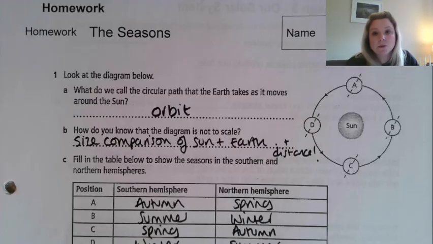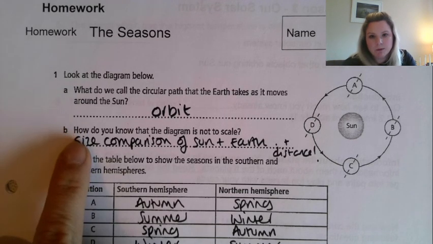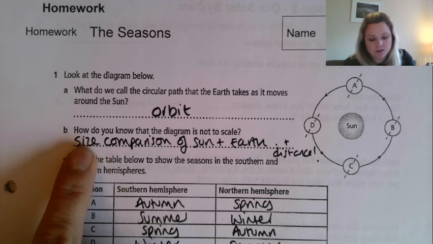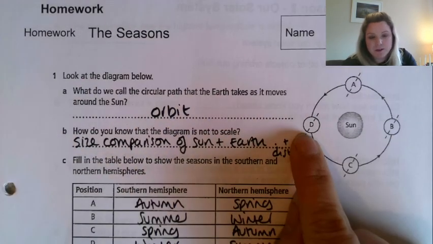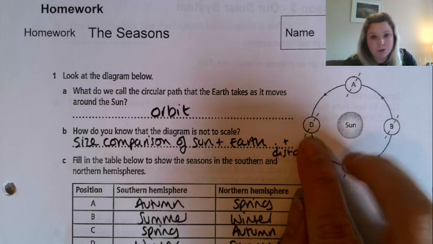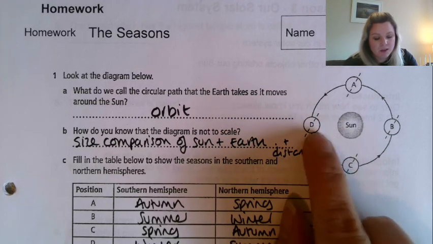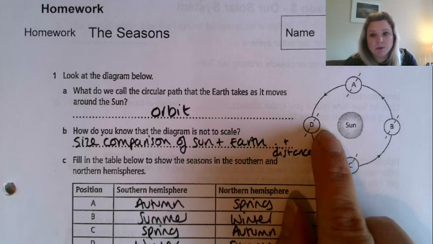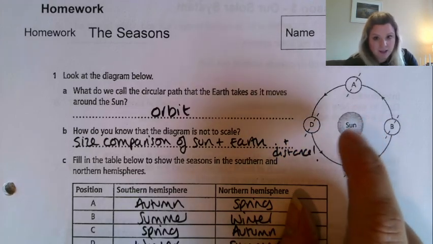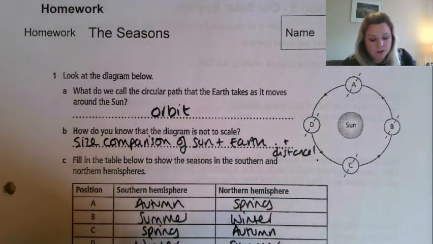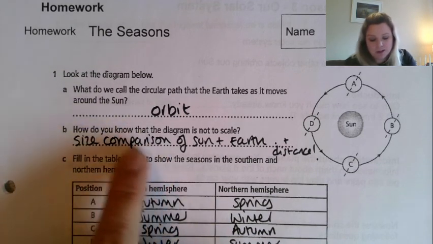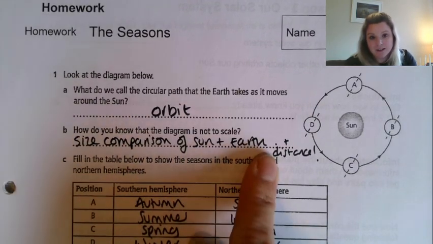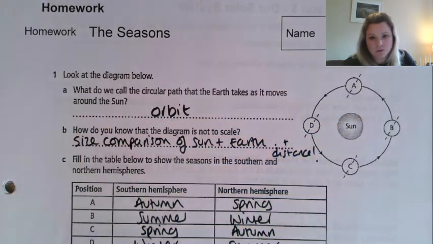Okay, so if we look now at 139, the circular path that the Earth takes as it goes around the sun is its orbit. And then this one here, a couple of people misunderstood that. How do we know it's not drawn to scale? Because the Earth is way smaller than the sun, and it's drawn here at nearly the same size. Also the distance is way off, but it wouldn't really be possible for us to draw it on a page and actually see the Earth on the page. So for that I was really looking for you to talk about the difference in the size of the sun and the Earth and the terrible distance that's shown here.